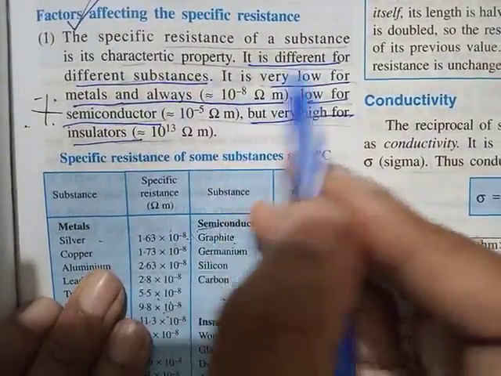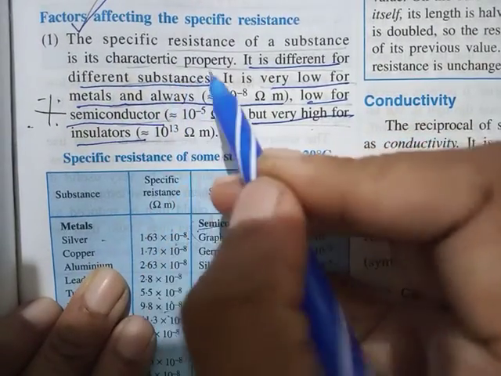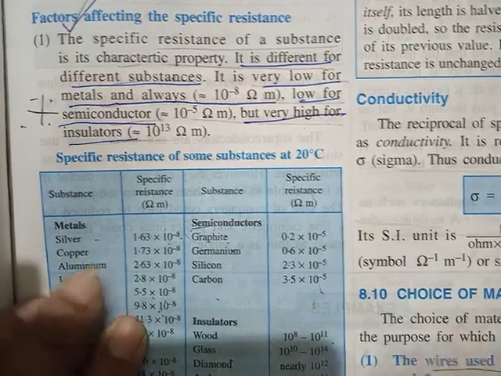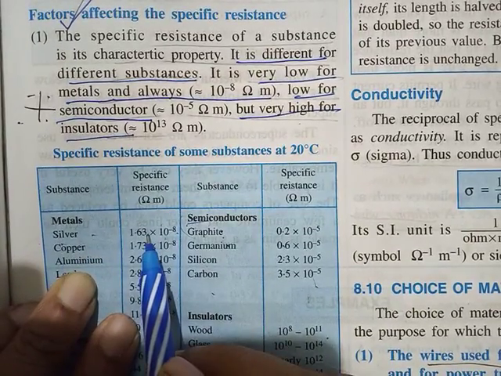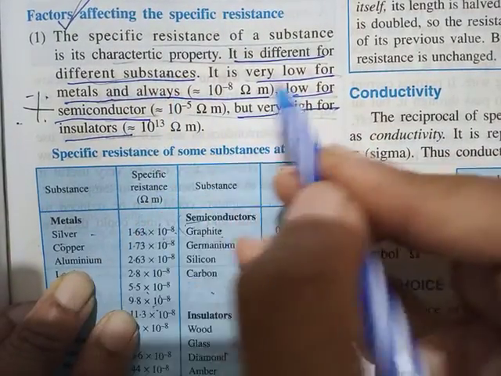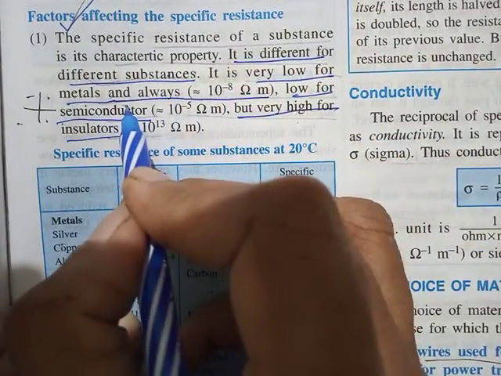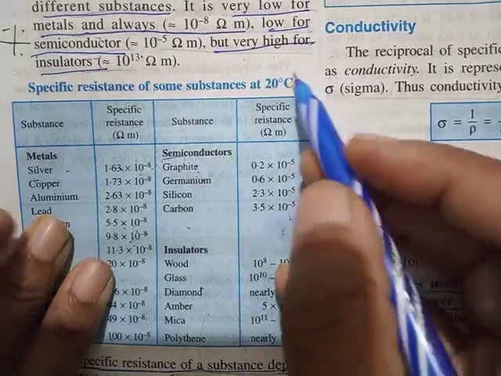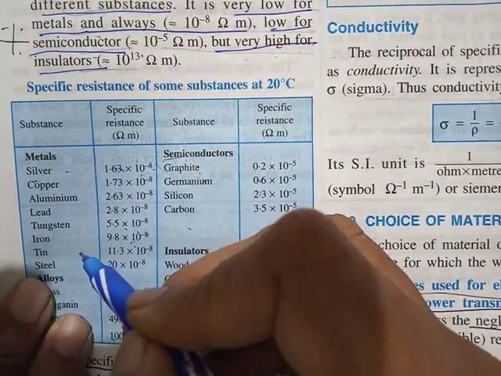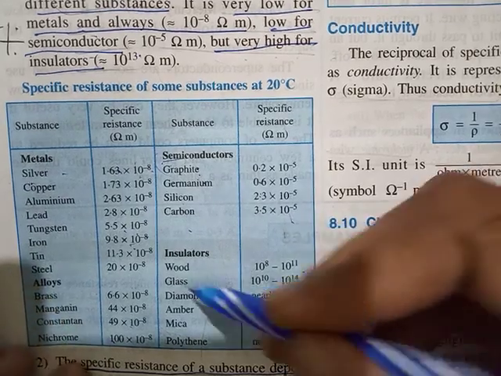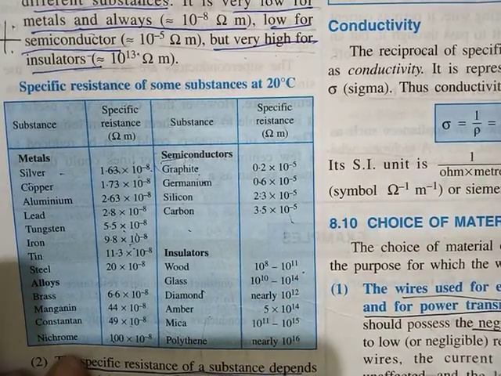So specific resistance of a substance is its characteristic property. Characteristic property means it's an inbuilt property. Copper will have a particular specific resistance, silver will have a particular specific resistance. So it is its property. It is different for different substances, of course. It is very low for metals, low for semiconductors, and very high for insulators.